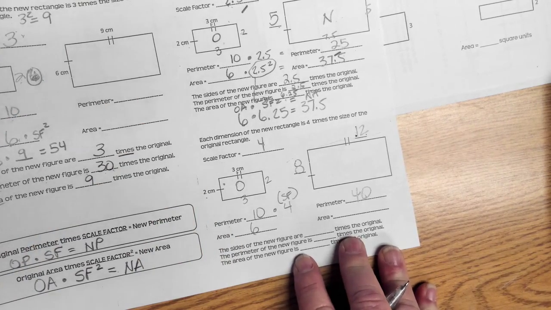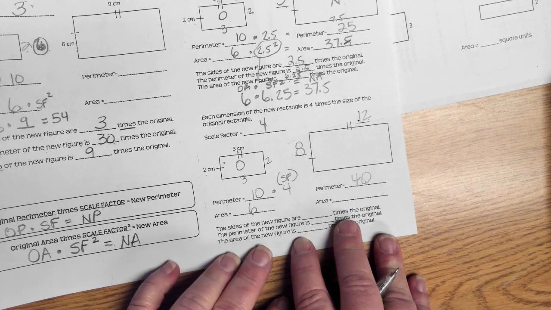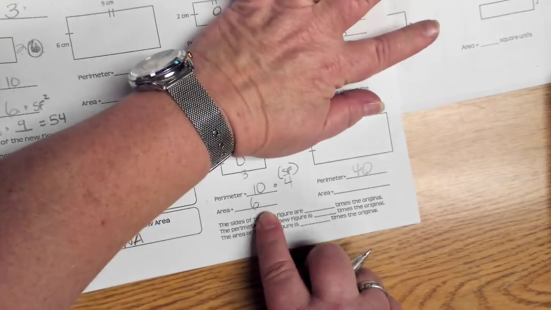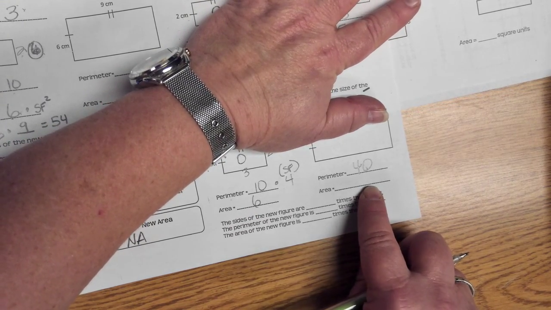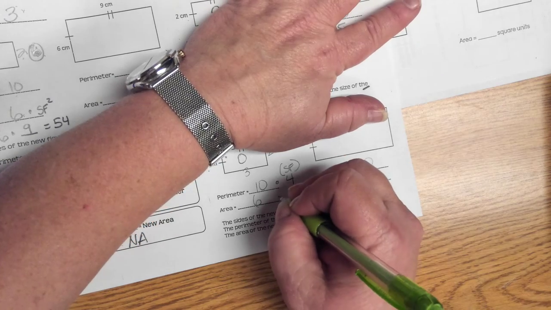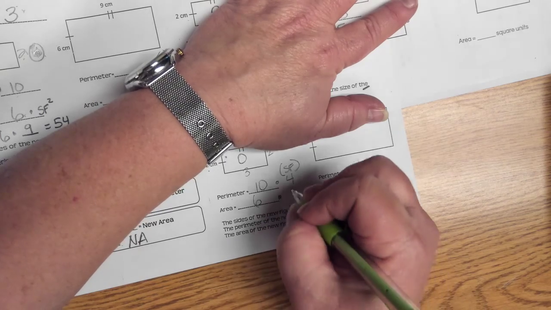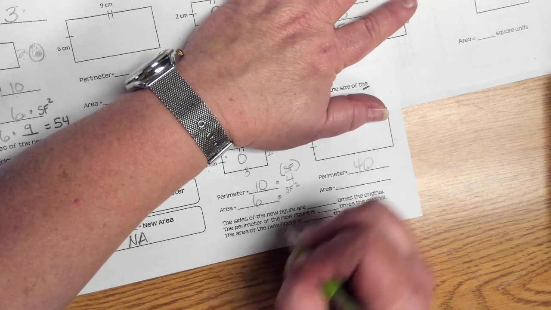So, what is my new area, Jasmine? If I know only that my area is 6, what do I take that times to get my new area? No. New area, I'm going to take that times my scale factor squared.